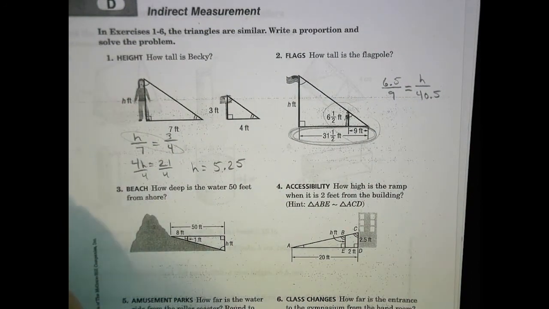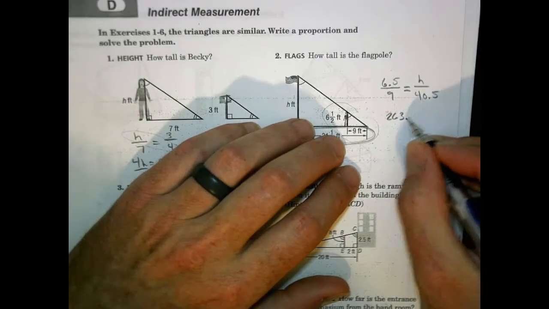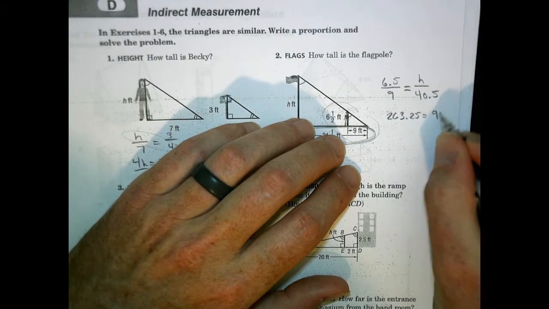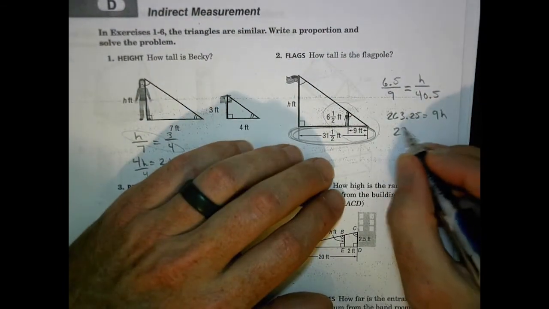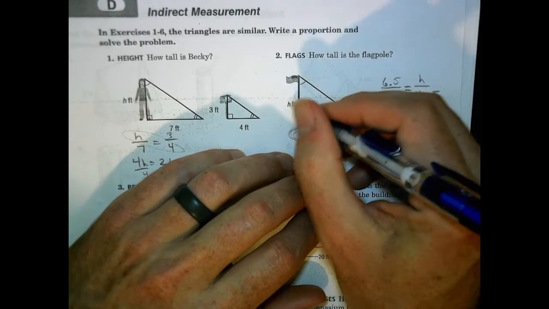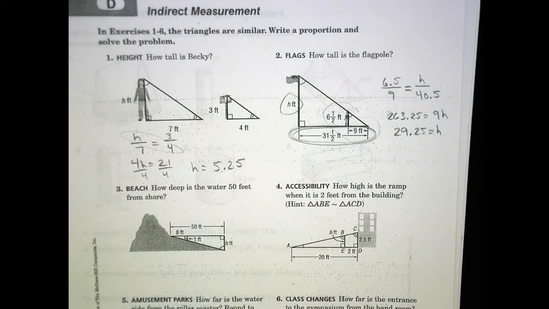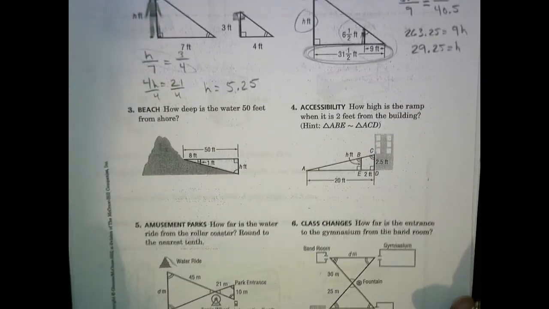Okay, so now I'm going to multiply 40.5 times 6.5, and I have 263.25 equals 9h. Divide that by 9, so I have 29.25 is the height of the flagpole. Okay, so that becomes my solution there. Again, I'm not sure why all the practice ones were nice numbers and now they give you crazy numbers, but sometimes that's the way math books work, isn't it?